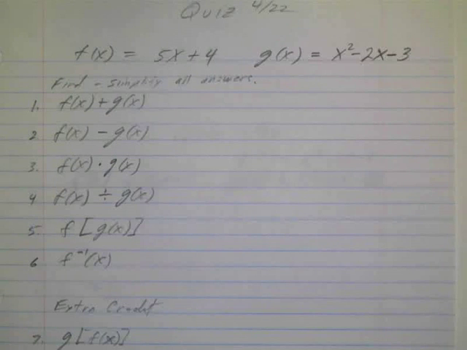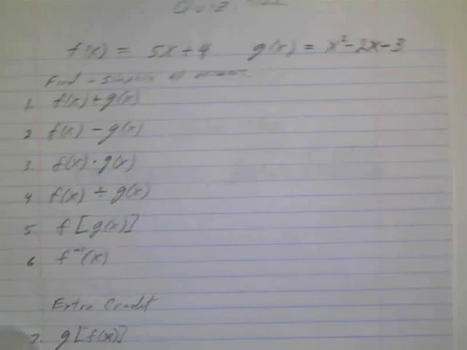Okay, this was your 422 quiz that we had on functions and operations with functions. I didn't get a chance to go over it in class, so we're going to have another quiz on something like this. So let me go over these problems so you at least get a chance to correct what you did, because you already passed them back.